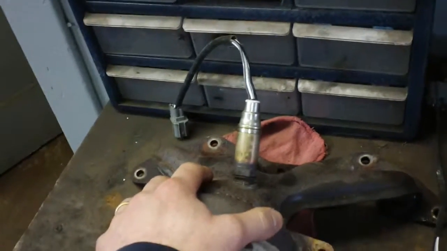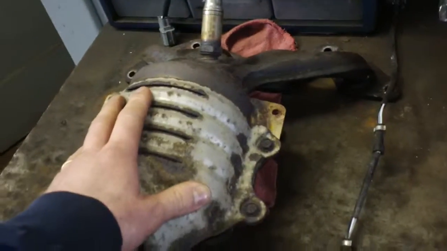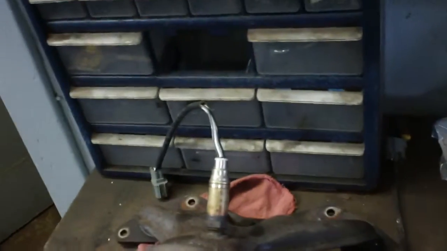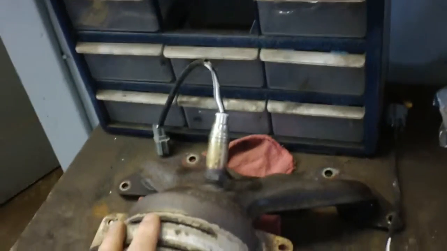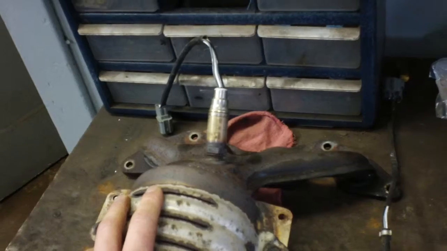So we're going to replace this catalytic converter in this 2001 Honda Civic, and we generally will recommend new sensors when we do the catalyst replacement, just so everything is brand new and functioning properly.